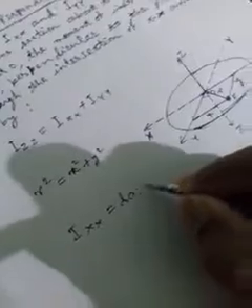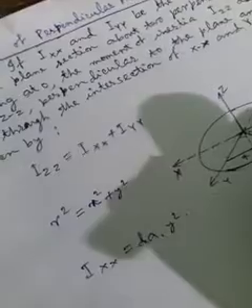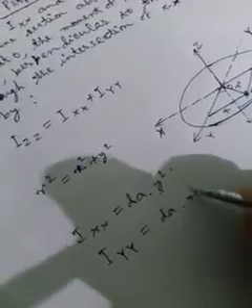Now we know that the moment of inertia equals area into distance square. The moment of inertia of the lamina P about the x axis is Ix equal to dA into y square, as the distance from the x axis to P is y and the small area is dA. Similarly, the moment of inertia about the y axis will be dA into x square.